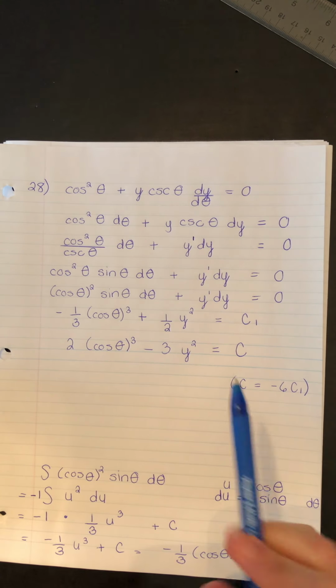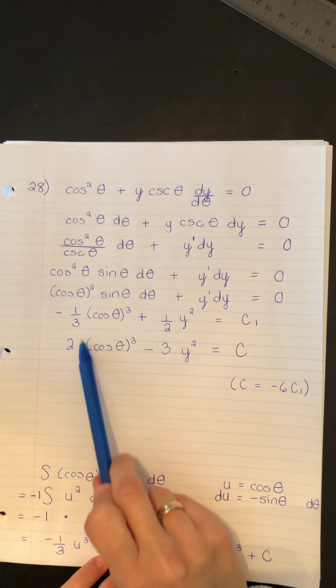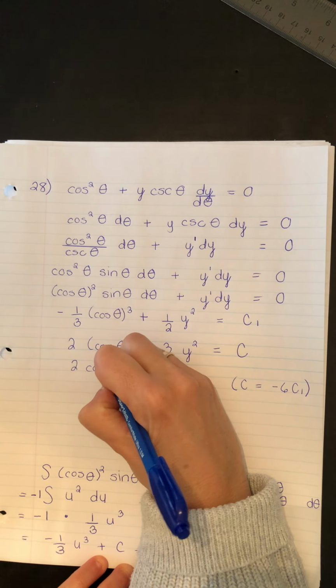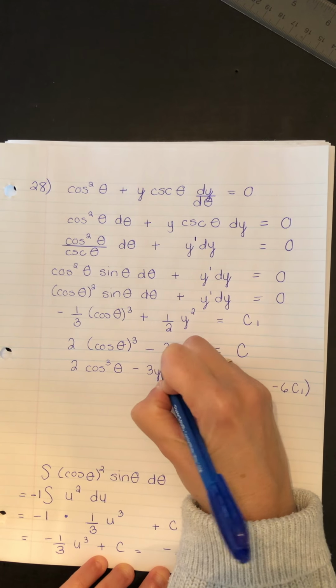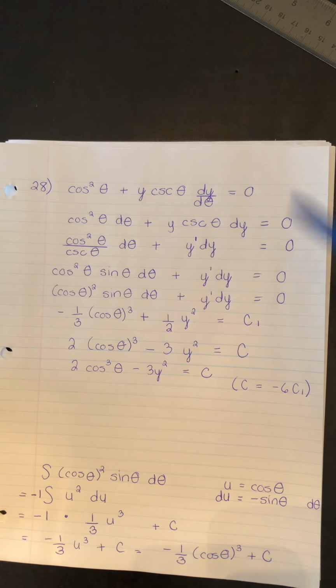Okay? Oh, and I could have rewritten this cos cubed theta. So here's another option if you prefer. Cos cubed theta, like that, -3y squared is C. All right, but as far as I'm concerned, these are both beautiful final answers for that problem.